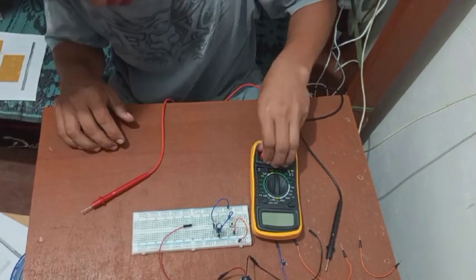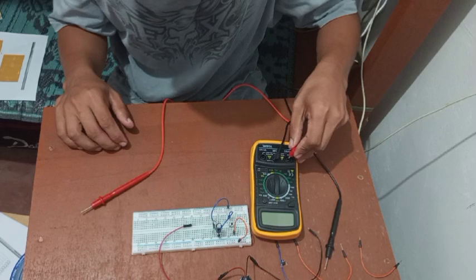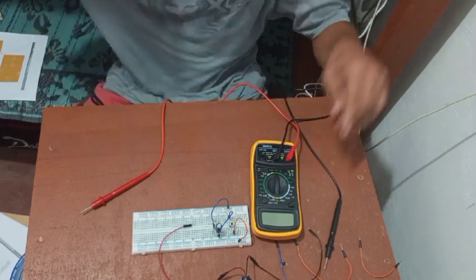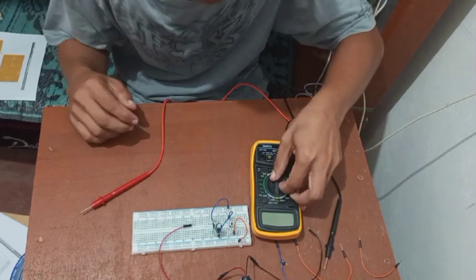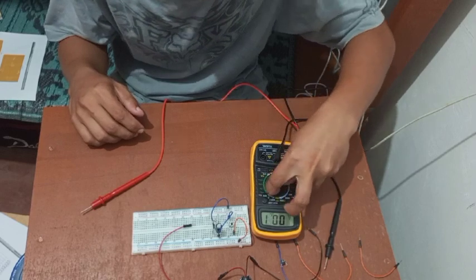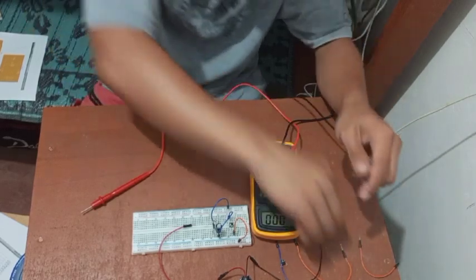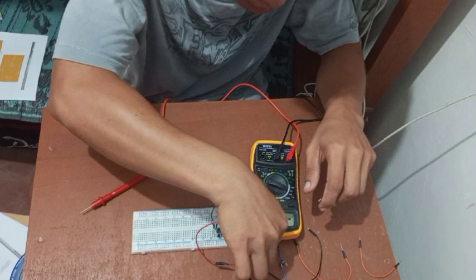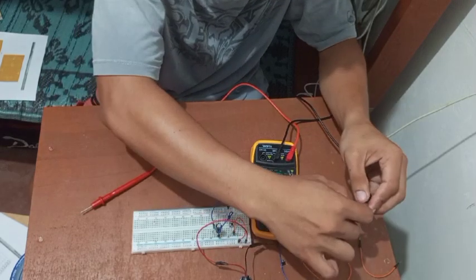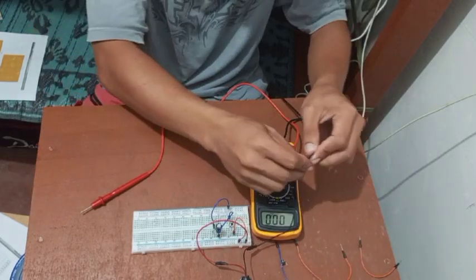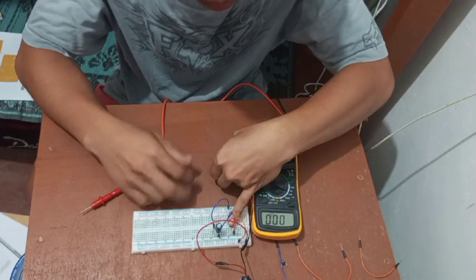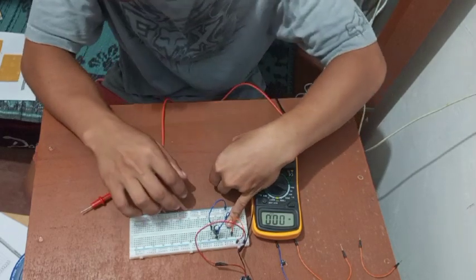So for experiment data on energized figure 2, to get the value of diode 1 in current, we need to move this probe into ADC. Move this arrow to 100. And switch on this.